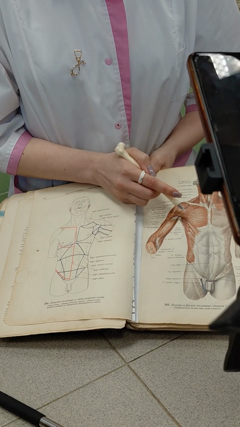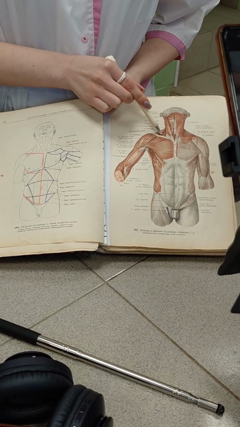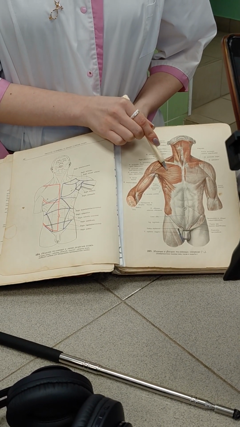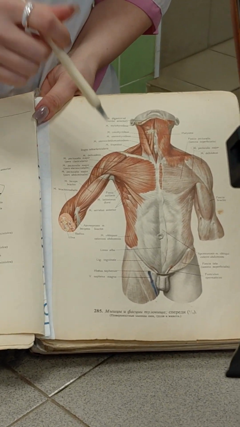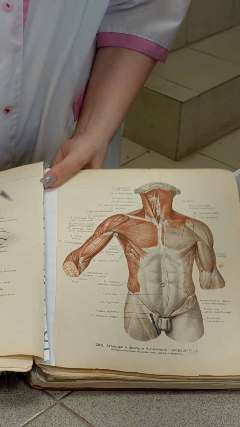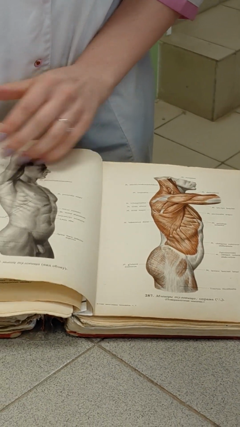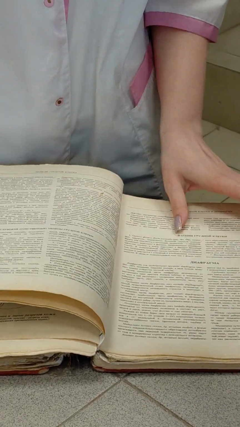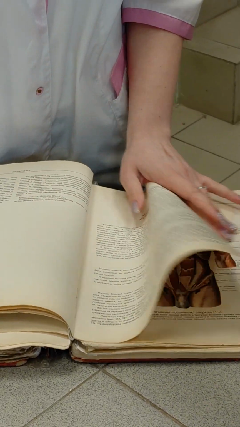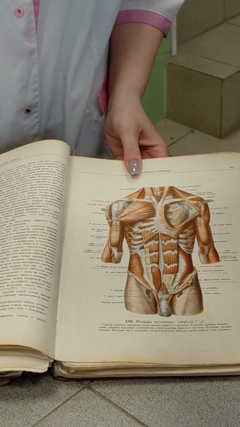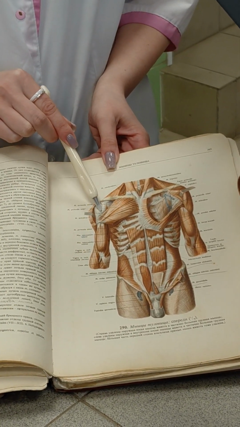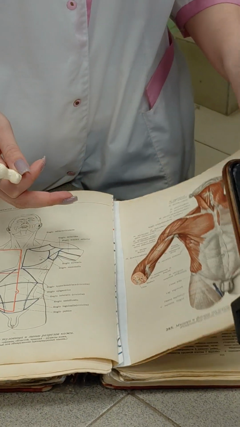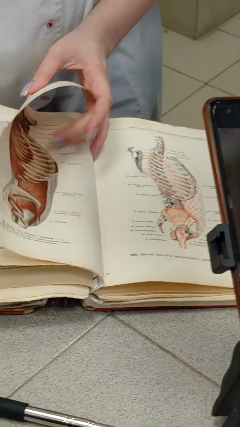Revise. This is musculus pectoralis major that attaches to the humerus. Adduction, pronation, and flexion, a big muscle. Musculus pectoralis major, yes, big muscle. Then, if we delete this muscle, we can see musculus pectoralis minor. Then, musculus subclavius.